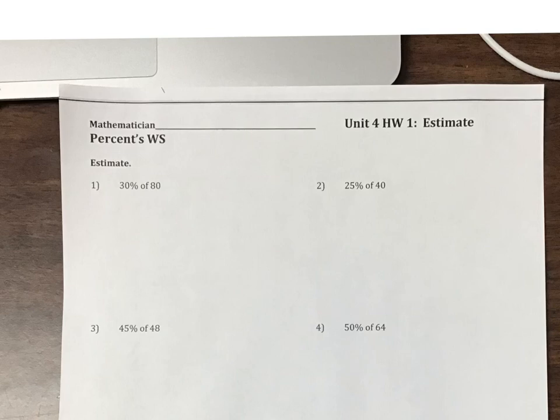Hello, we're on Unit 4. This is the very first homework for Unit 4, and I just want to go through it quick.